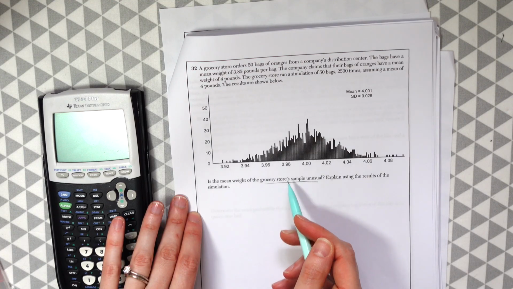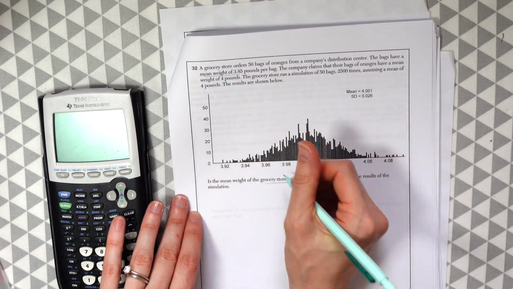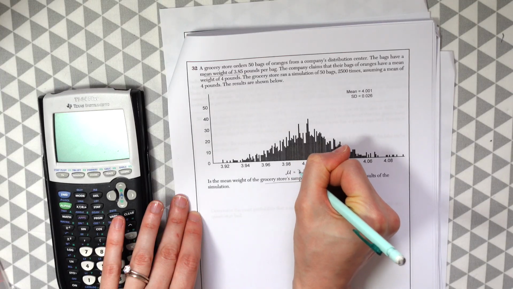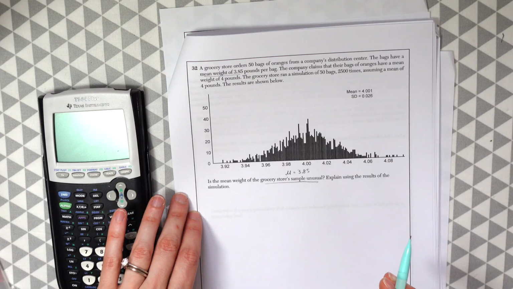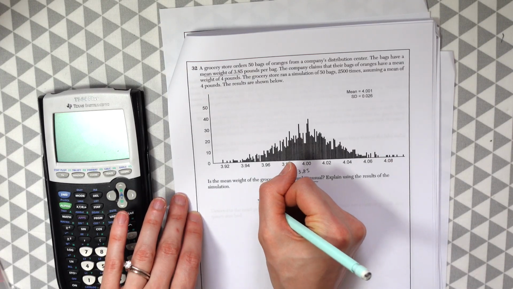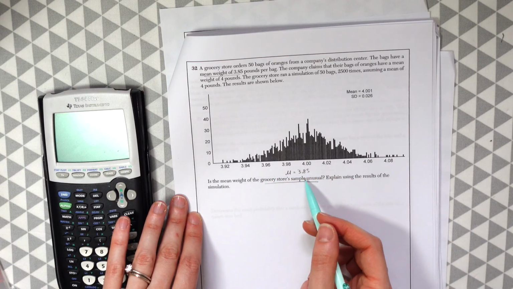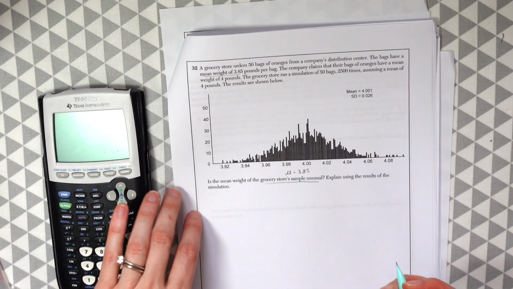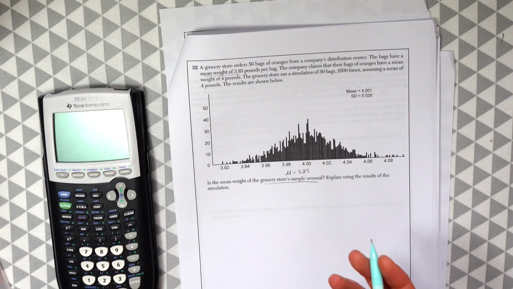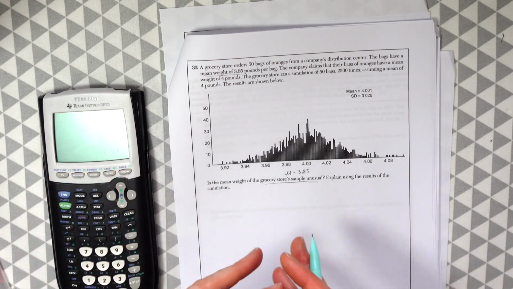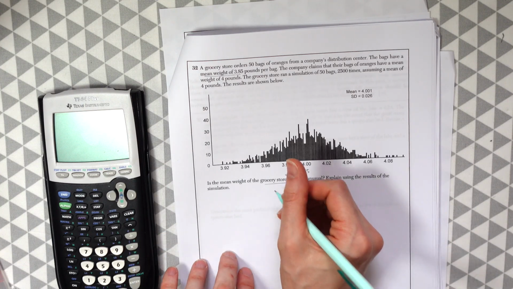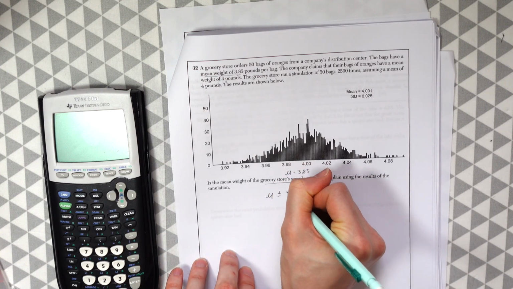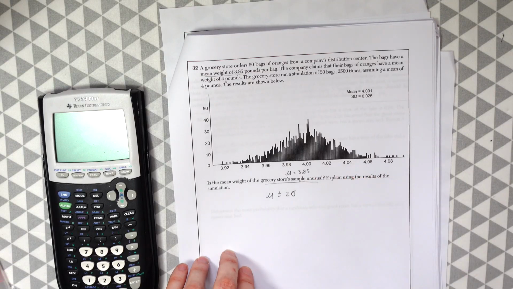The grocery store sample, they said the mean weight was 3.85. Now, using the simulation, we're going to find the 95% confidence interval. The 95% confidence interval will tell us if this number is unusual or not. If it falls outside of it, then it's unusual. If it falls inside that interval, it's not unusual. To find the 95% confidence interval, we're going to do mu plus or minus 2 times the standard deviation.